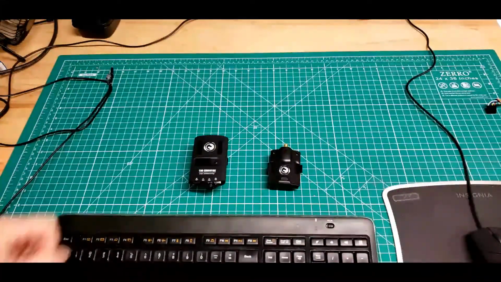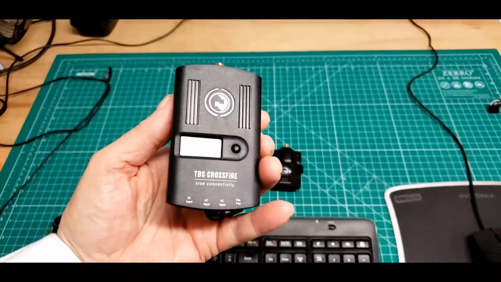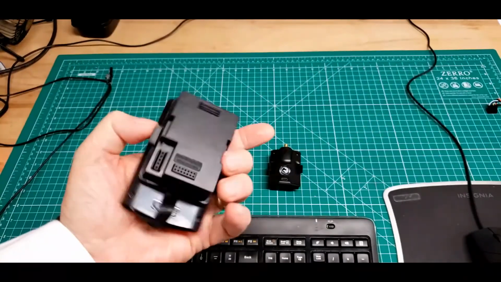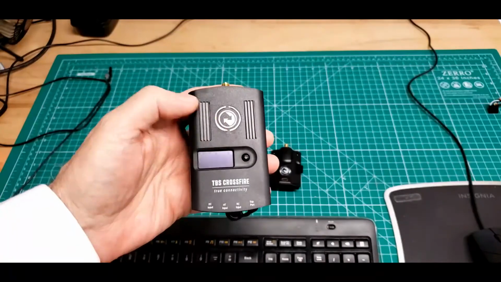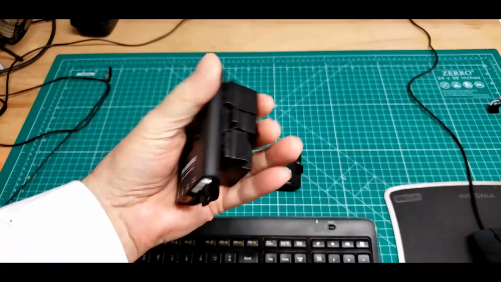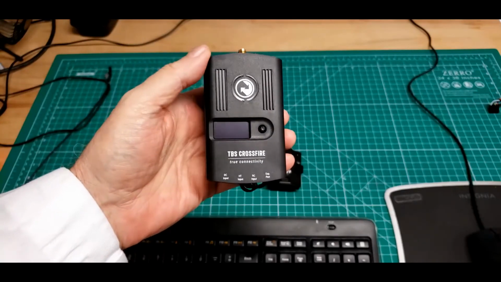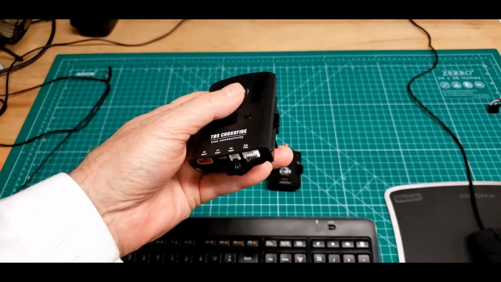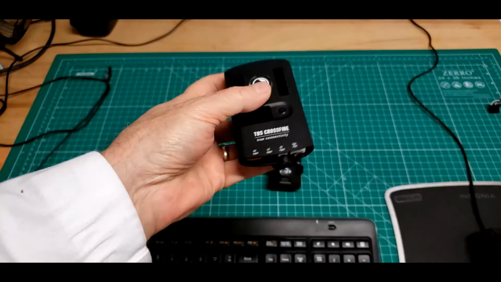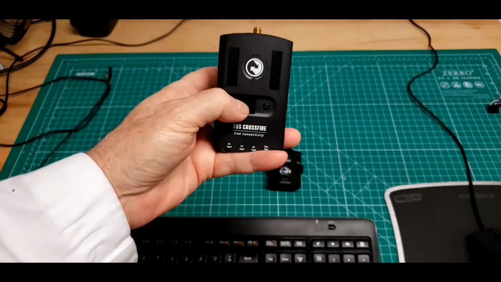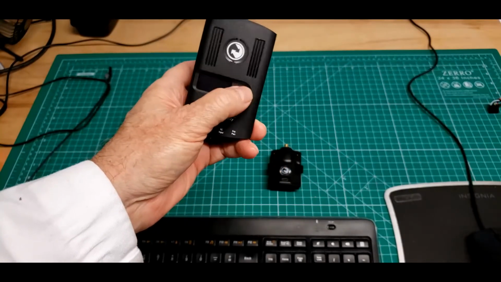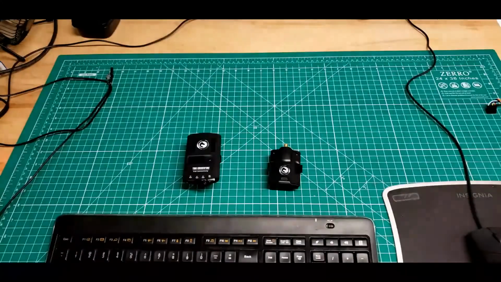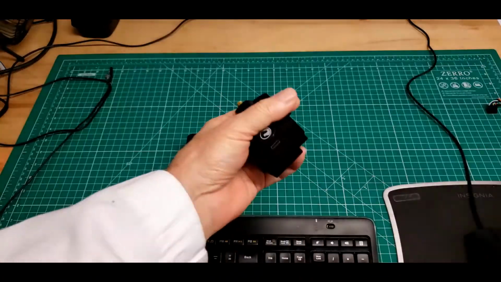I have these two Crossfire transmitters. This is the full-blown 2-watt transmitter module for an external bay, JR, which stands for Futaba Junior Adapter. Anyway, like I say, this one does 2 watts, has built-in Bluetooth, has a head tracker port, external power, small screen on the back to do stuff with, a little joystick right here. It's just a really wonderful transmitter.